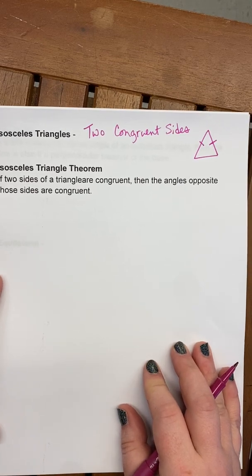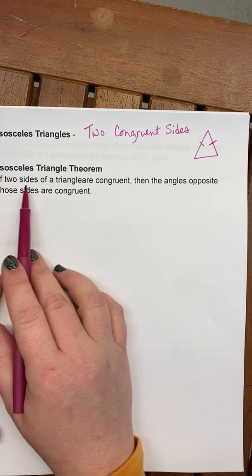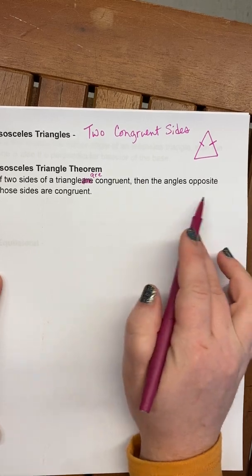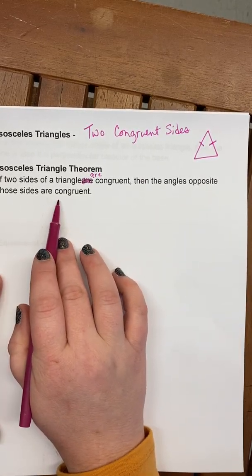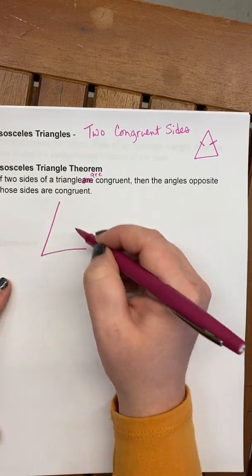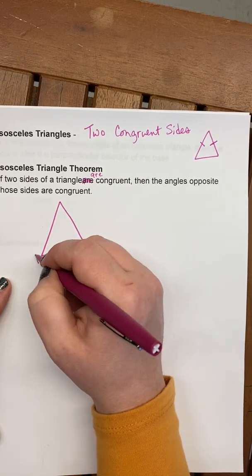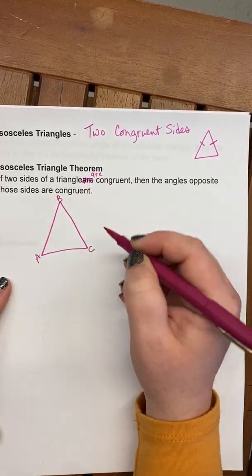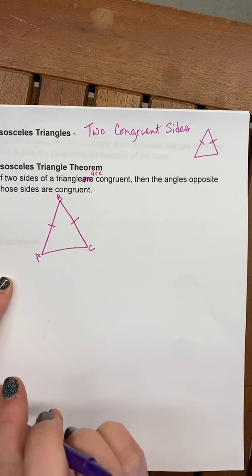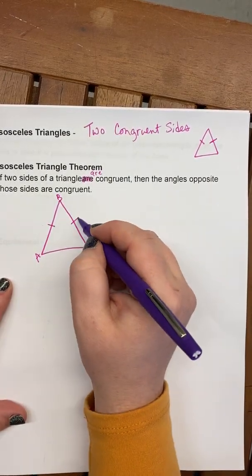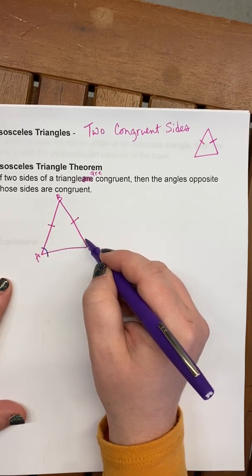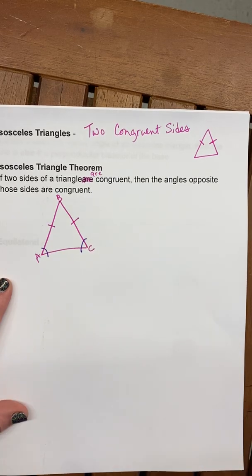Now, the isosceles triangle theorem says that if two sides of a triangle are congruent, then the angles opposite those sides are congruent. So if I had here this triangle A, B, C, and it's marked that AB is congruent to BC, then according to this theorem, the angles opposite of these two congruent sides are congruent to each other.